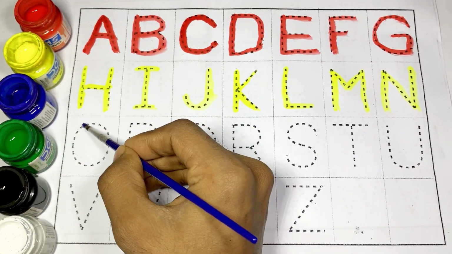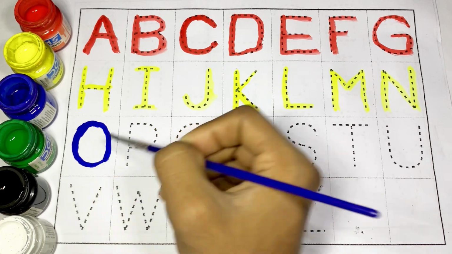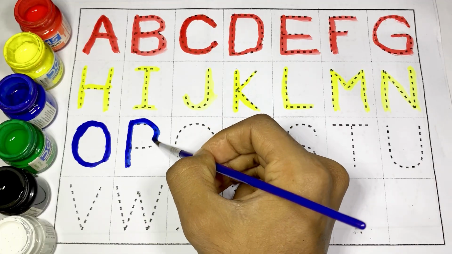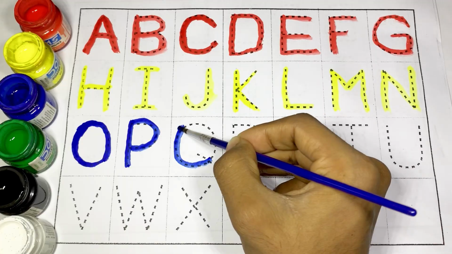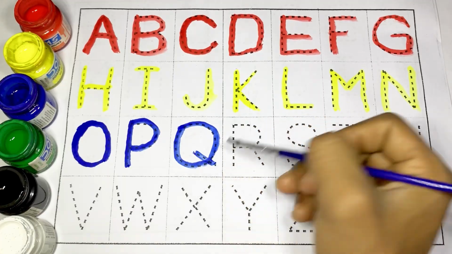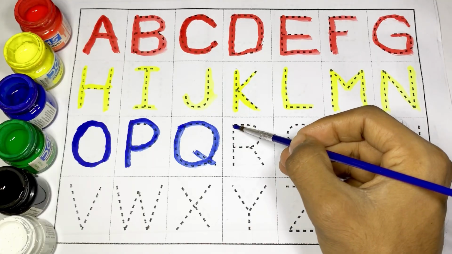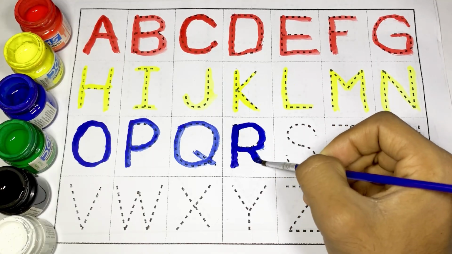Blue color. P. P for parrot, P for penguin. Q. Q for queen, Q for quill. Kids, again use blue color and draw R. R for rose, R for rice.